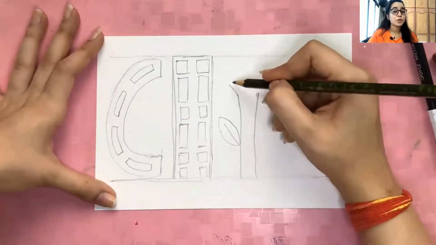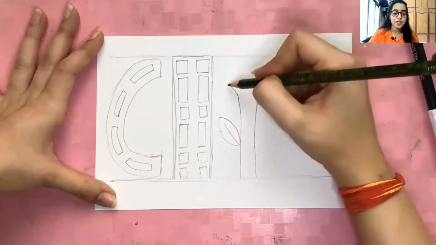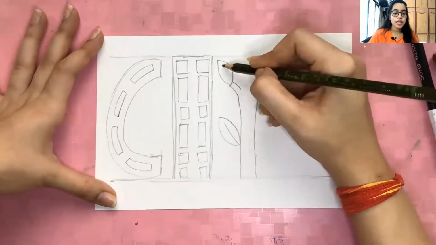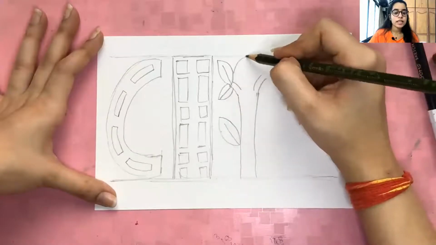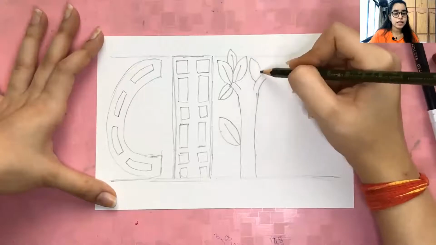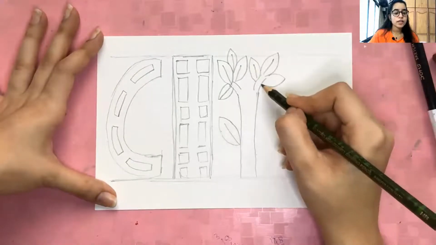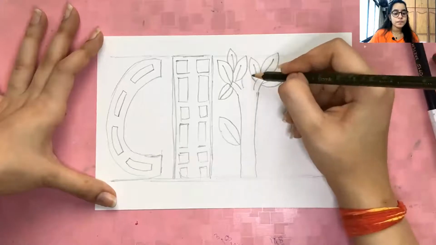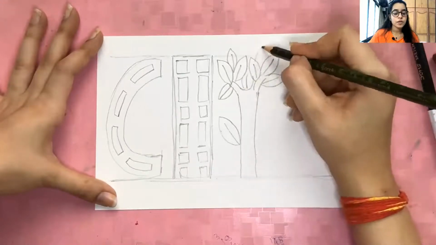We just draw the trunk first and then we give these leaves on the top. So pretty easy. Make sure that you're drawing little larger leaves this time so that it's easy for you to fill in the colors. Okay, there we go.